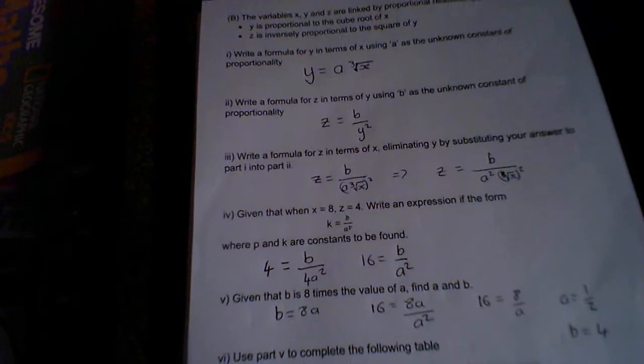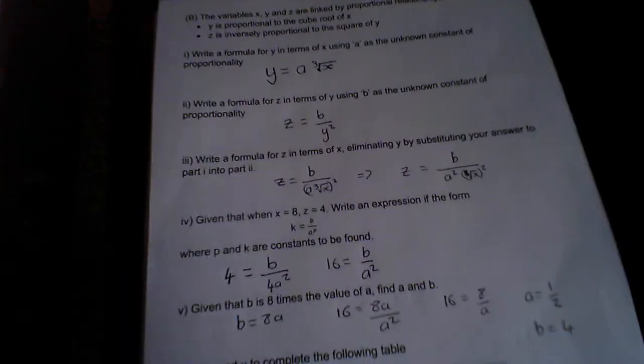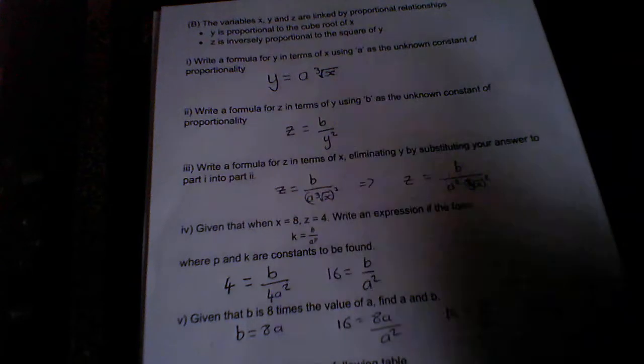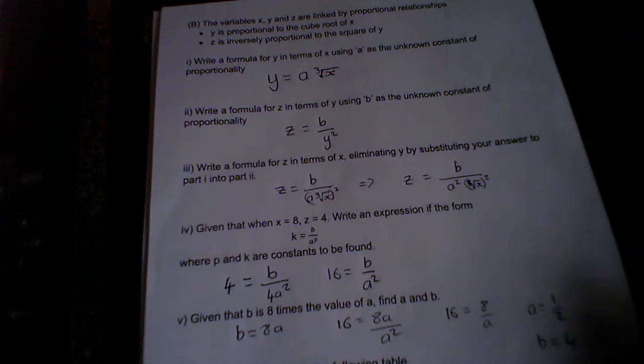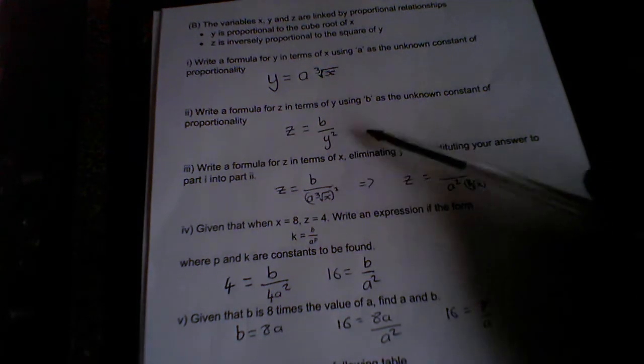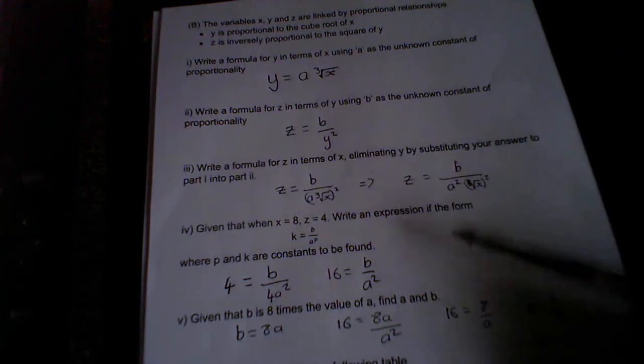Well, here we go with the answers. Have a look. So we've got there y equals a times the cube root of x. Z equals b over y squared.